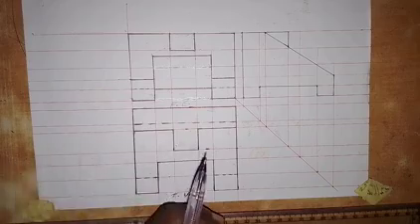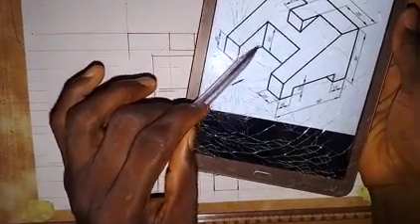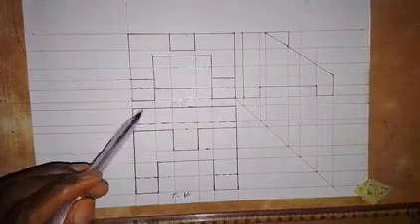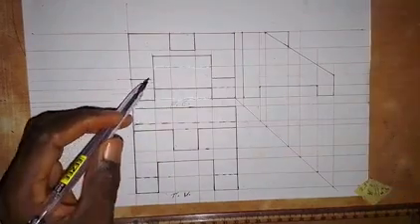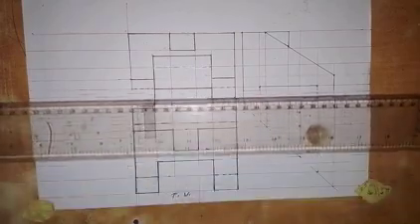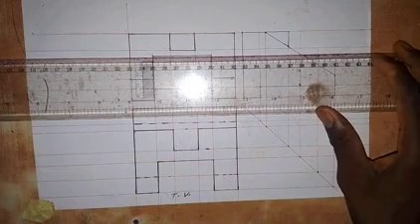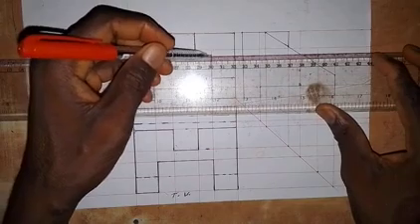Alright, so we have this corner here. Where do we have that corner? I have already seen it, so I need to draw a horizontal line from this point.